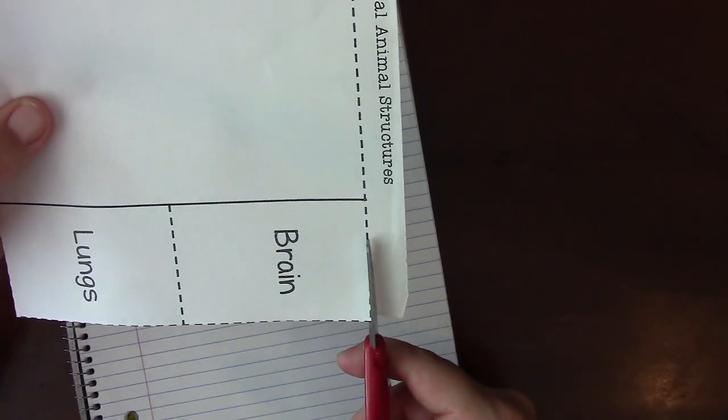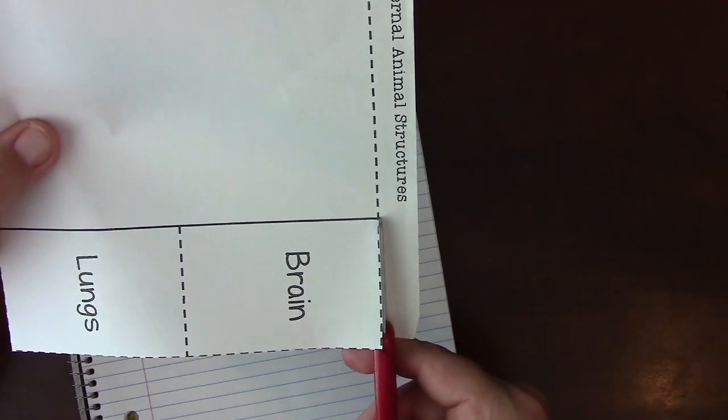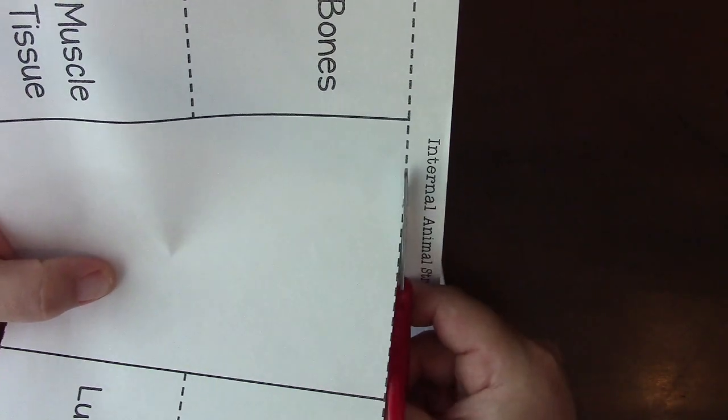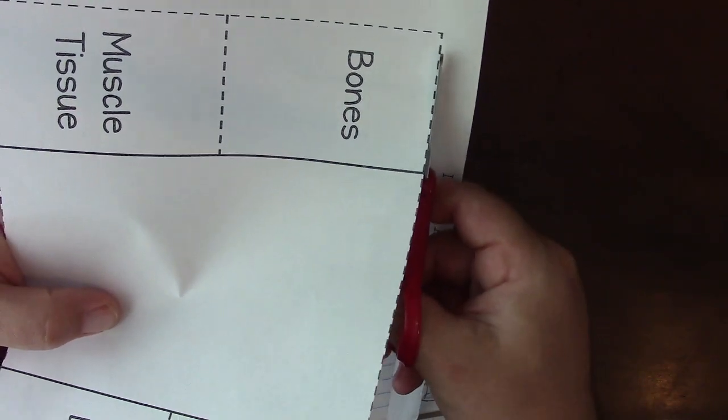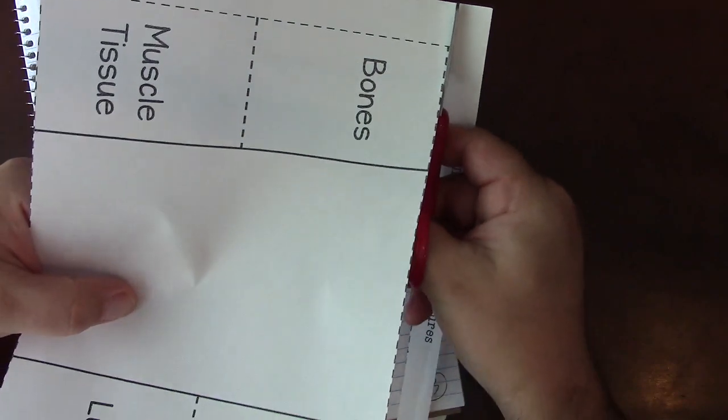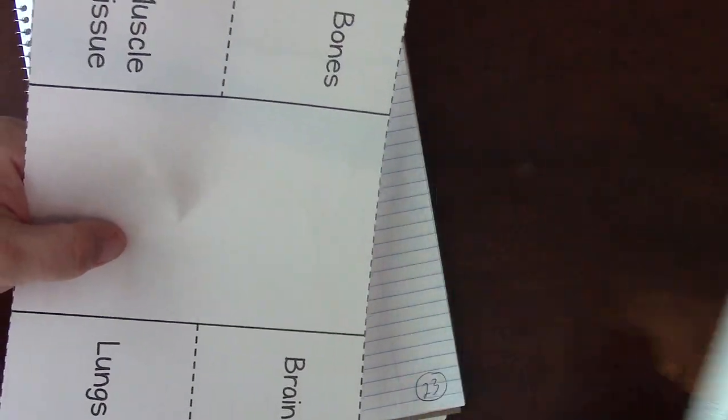We have things that separate us from other animals, but we share a lot of the same structures, especially the same internal structures as many other animals. These are very common in many different animal species, not all, but almost every animal will have some form of these.